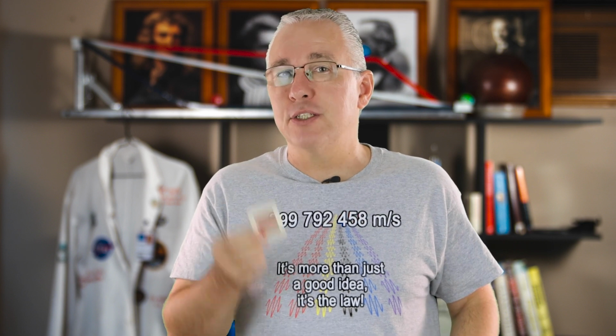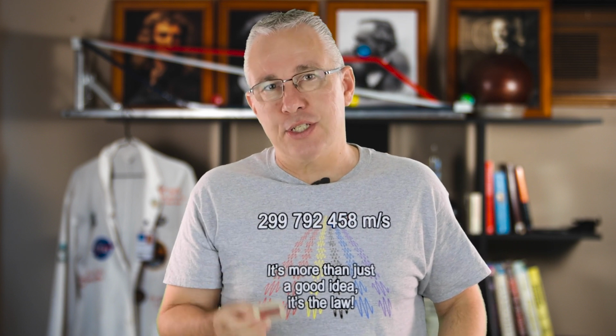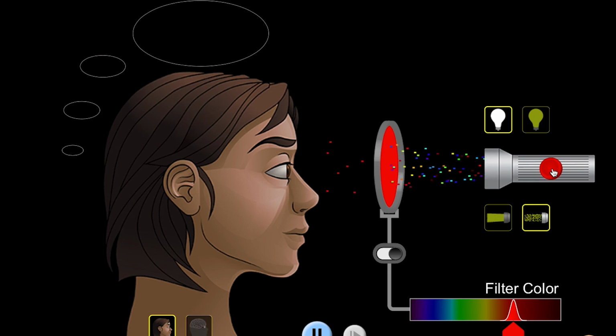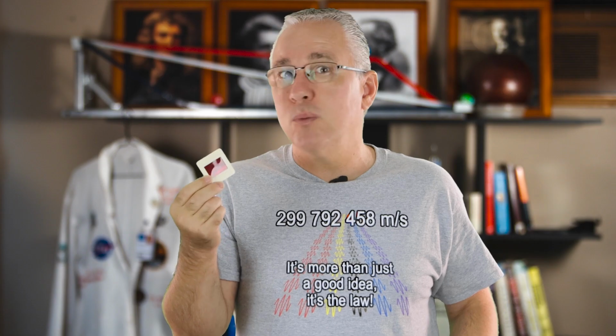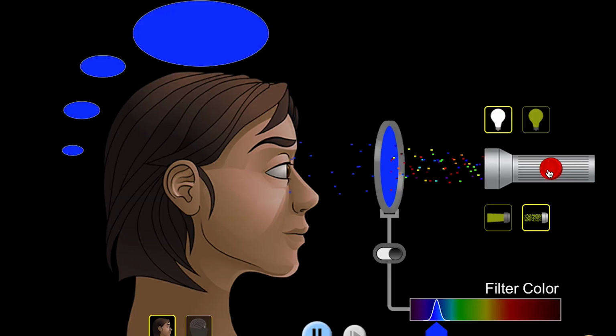Well, filters allow the transmission of certain wavelengths to pass through and block others. So a red filter will allow red light to pass through, but other wavelengths such as blue won't, and therefore will appear black. And similarly with the blue filter.